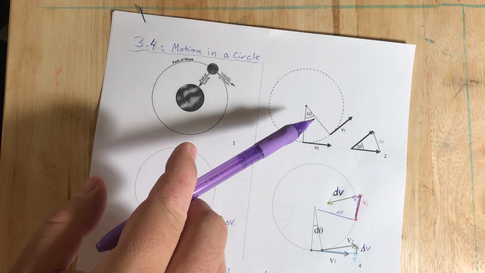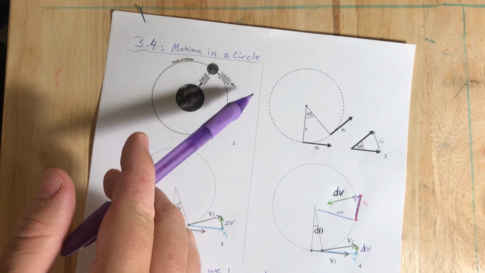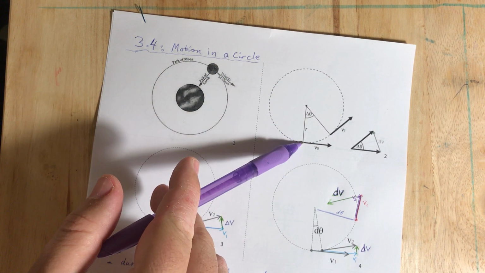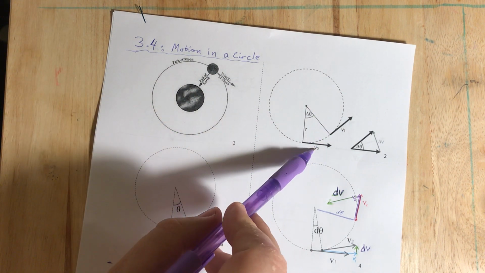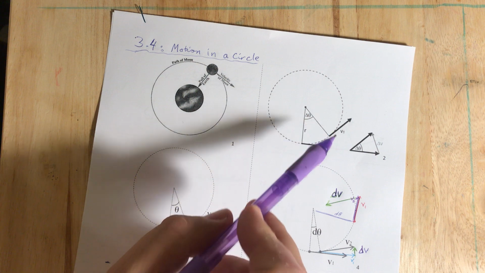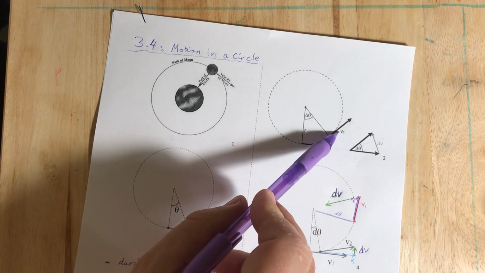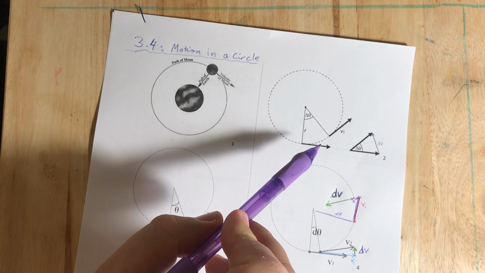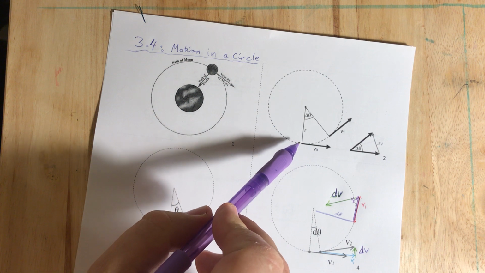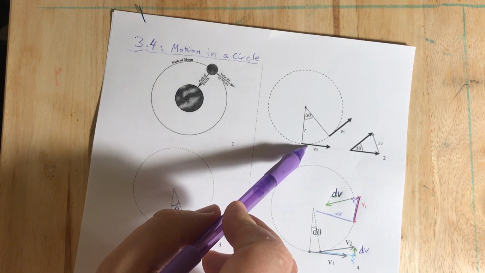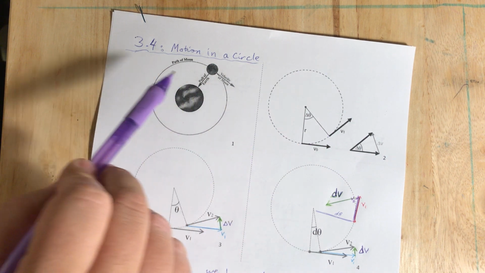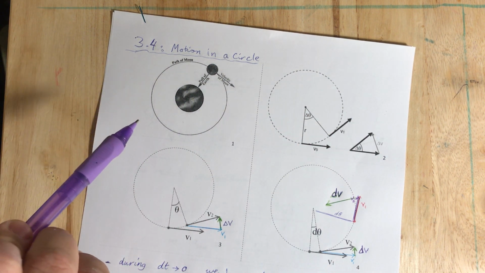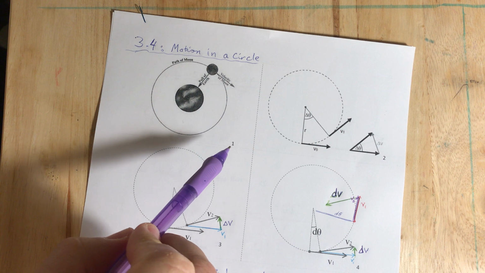What is the difference between velocity and speed? The speed is the magnitude of the velocity. It is the same, maybe 10 here and 10 here, or 5 here and 5 here, but the velocity is different because the direction is different, because velocity is a vector.